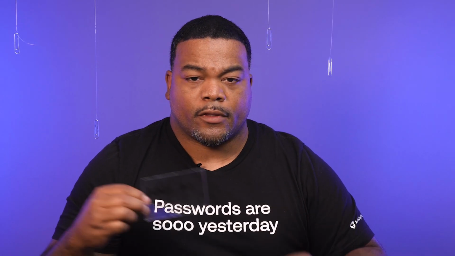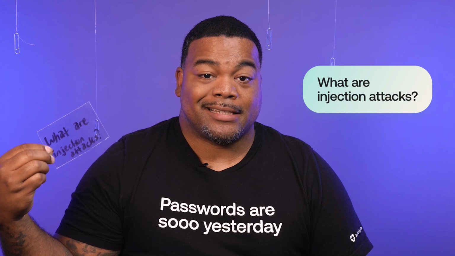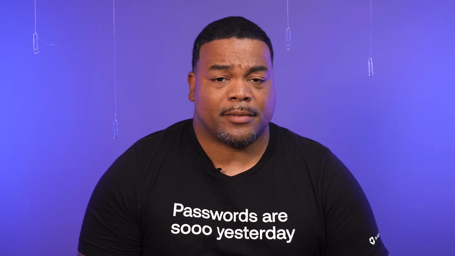All right, so last question. What are injection attacks? Injection attacks are attacks where the attacker is able to enter some type of malicious code. The cross-site scripting attack that we talked about earlier is an example of an injection attack. And I'm sure as a developer, a lot of you have heard of SQL injection. SQL injection attacks are where they're making malicious SQL statements and able to access the database and get information. You want to make sure that you have proper things in place to be able to mitigate those.